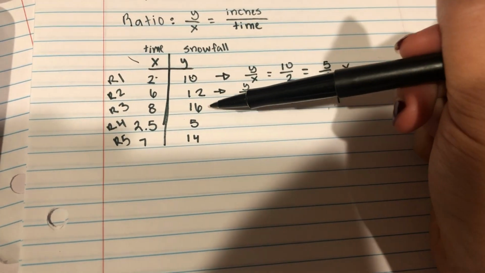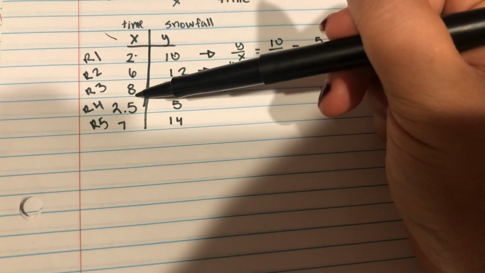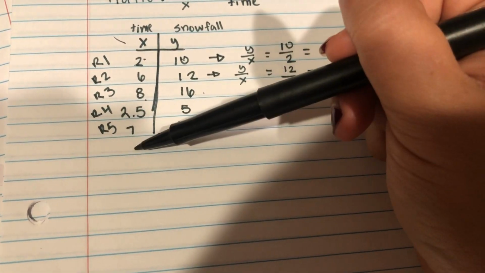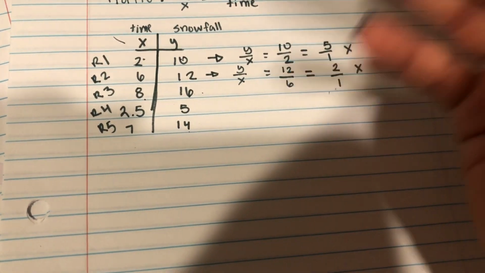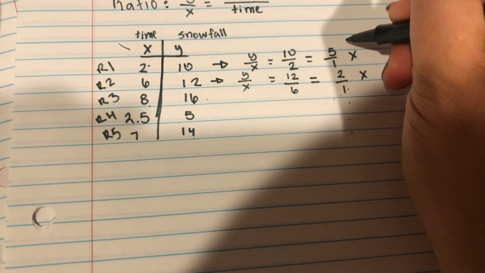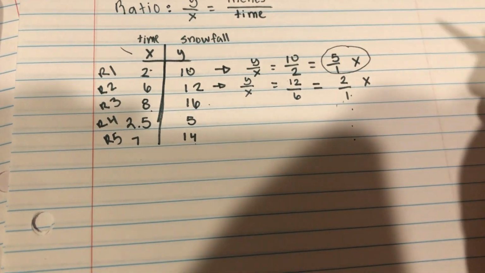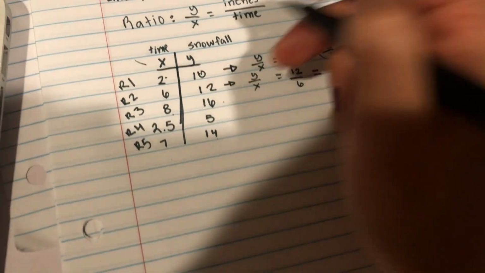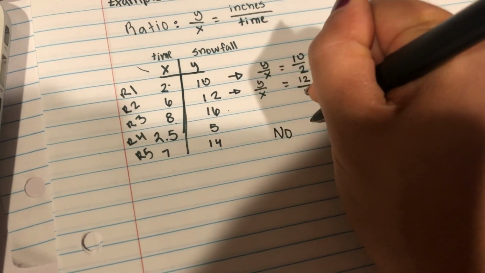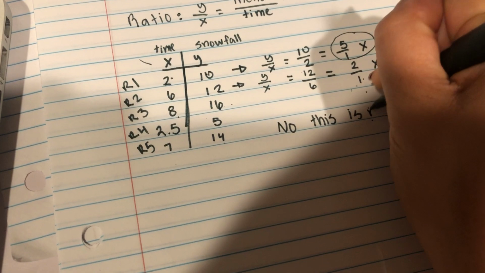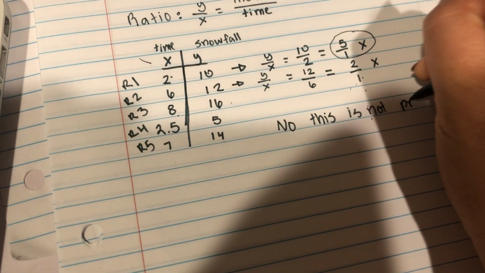So even though you could be like, well, Ms. Mustafa, 16 divided by 8 is 2, 5 divided by 2.5 is 2, 14 divided by 7 is also 2, it doesn't matter. Even if all of these equal 2, because I have 5 over 1, this table is not proportional. So here we would say, no, this is not proportional.